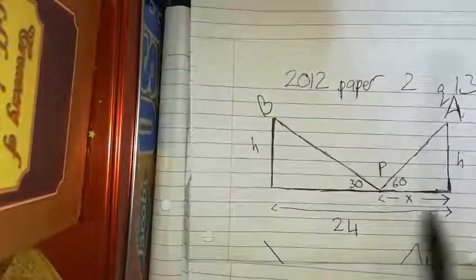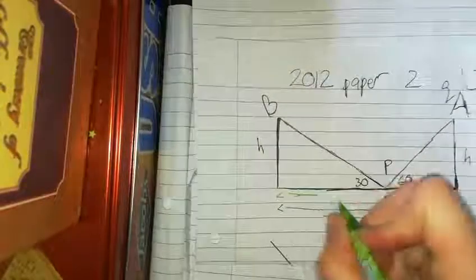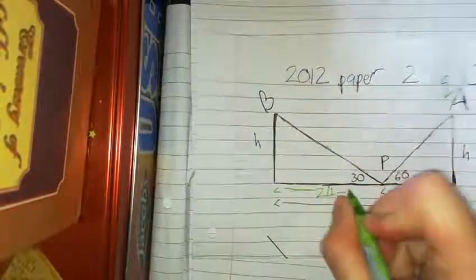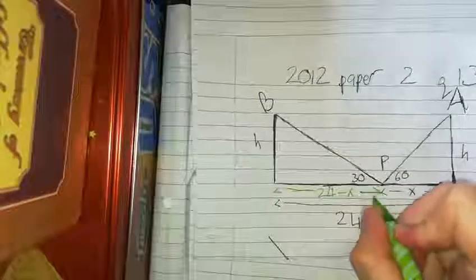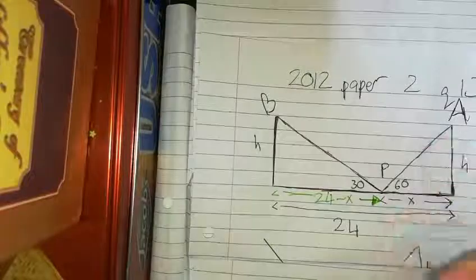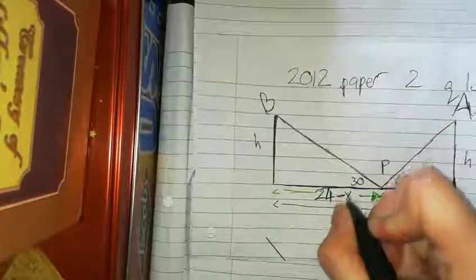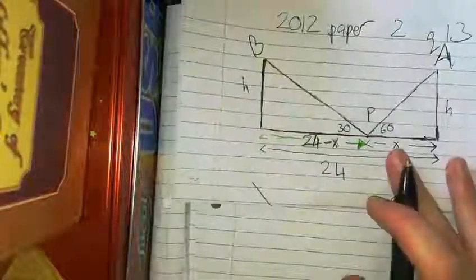So if this is x, then the length of this bit is going to be 24 take x, because I want to stick with the same variables so I don't add too many different unknowns into my equation. So this bit here is 24 take x. So I'm going to try to find the height h. Well, I already have h in terms of x in one part, so maybe if I get h in terms of x on another part.